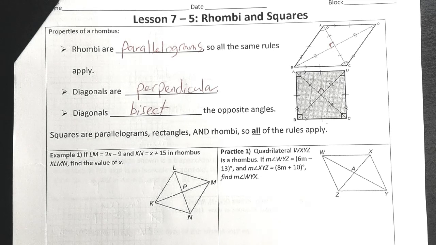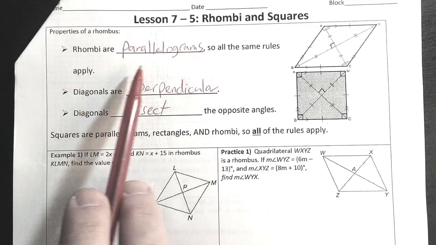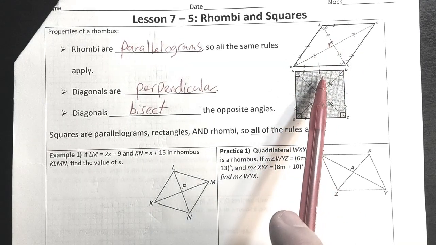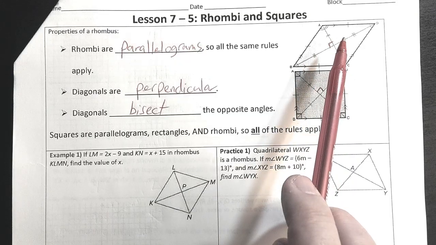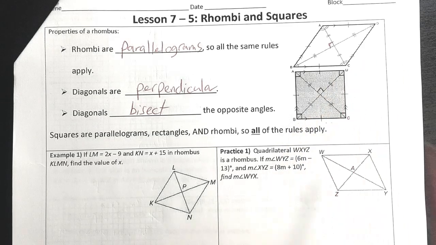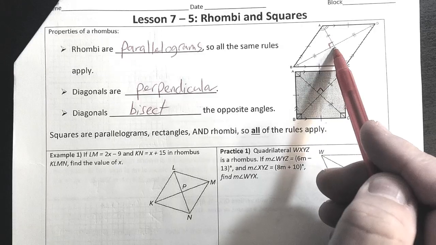So if you've watched the other videos, we started out talking about parallelograms, and then we've moved forward. Now we're into rhombi and squares. Let's just follow the notes here. Rhombi are parallelograms, so all the same rules apply. Opposite sides are congruent, opposite angles. What we're adding is that the diagonals are perpendicular, so we get a 90-degree angle.